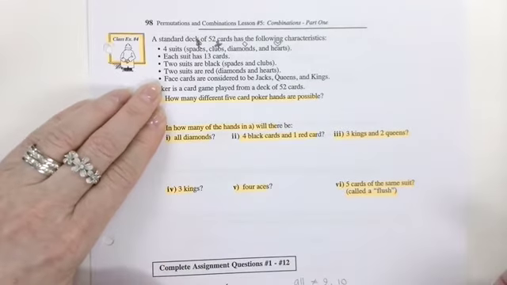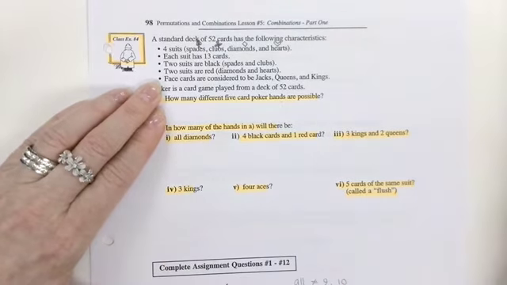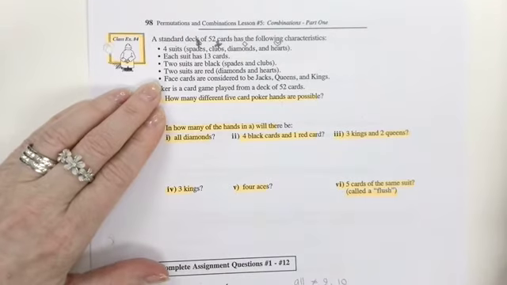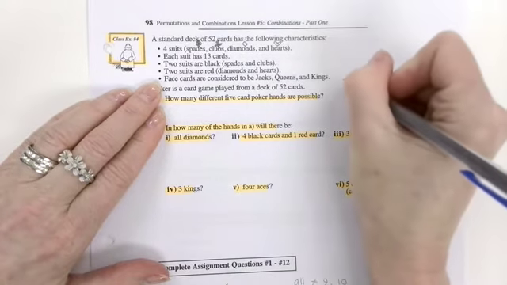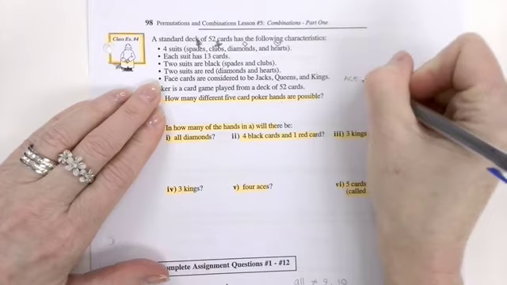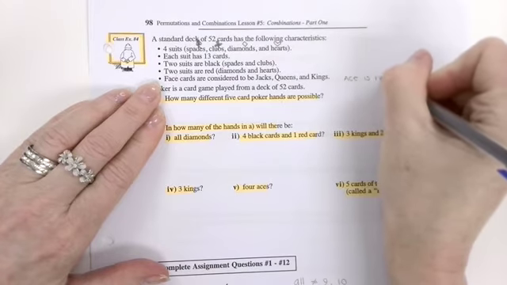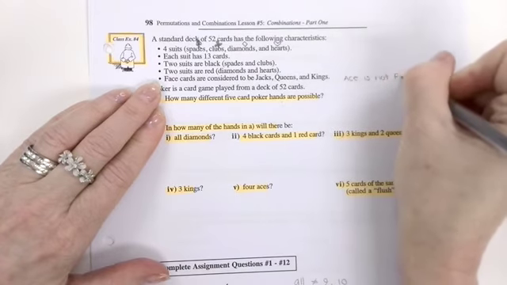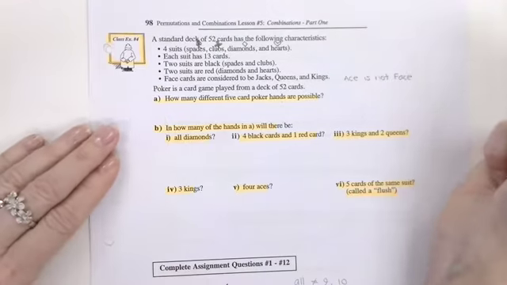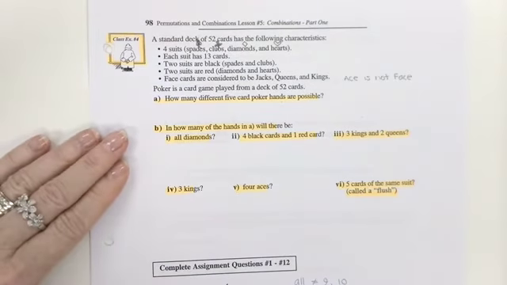Face cards are considered to be Jack, Queen, and King, not Ace. Ace is not a face. It just rhymes. Ace can be counted as a high card or a low card depending on the game that they're having you play, but they will have to tell you that every time and you don't have to remember.